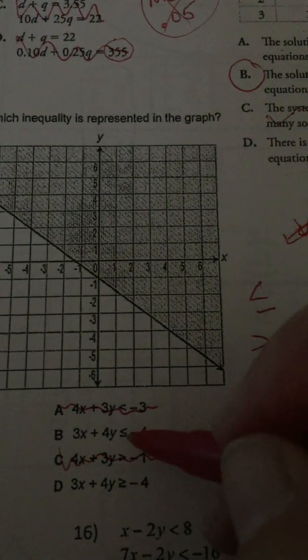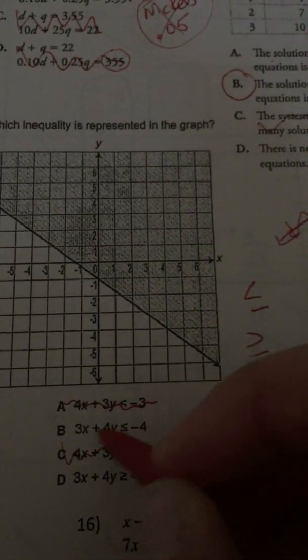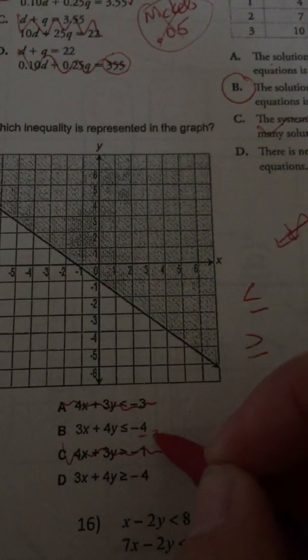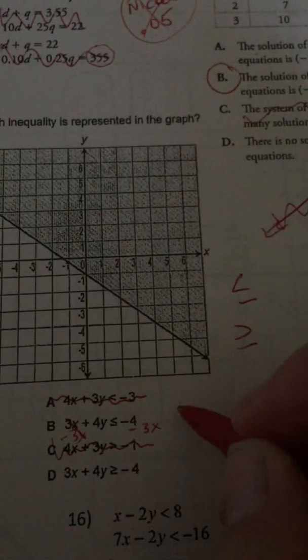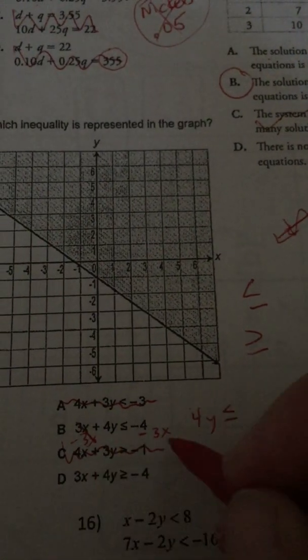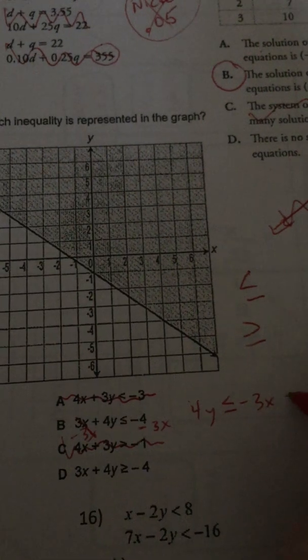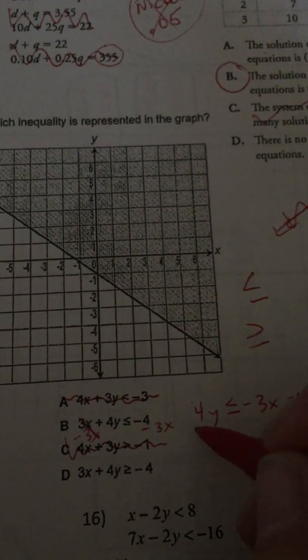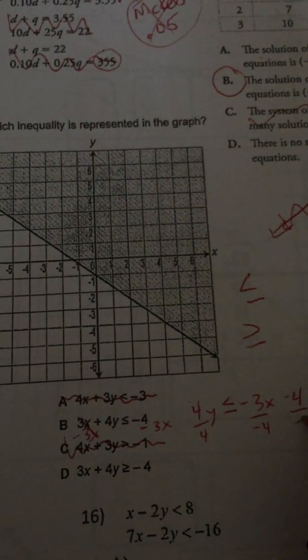So I had two equations that I'm going to have to solve for y and see which one matches this. Let's just do one first. On this one I'm going to subtract 3x on both sides, so minus 3x on this side is gone. If I rewrite this, it's 4y is less than or equal to, now don't flip it because I'm subtracting, negative 3x minus 4. Okay, now I need to get rid of the 4, so divide by 4. Dividing by a positive number, I do not need to flip it.